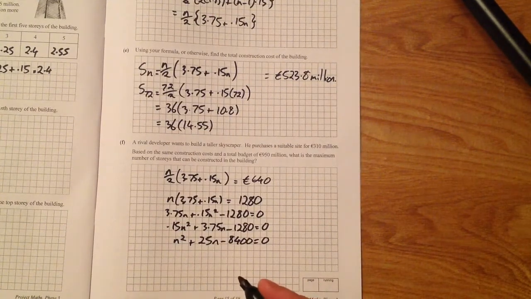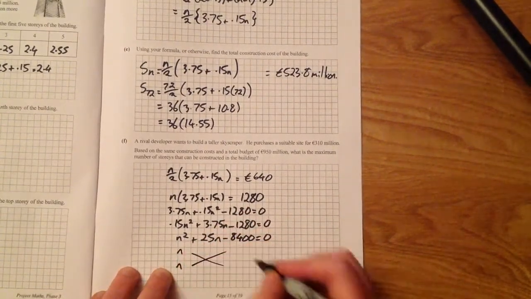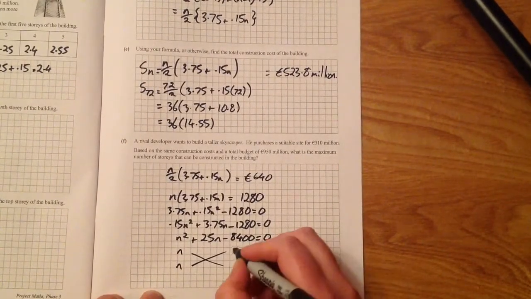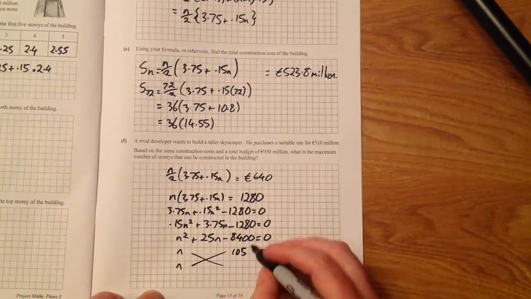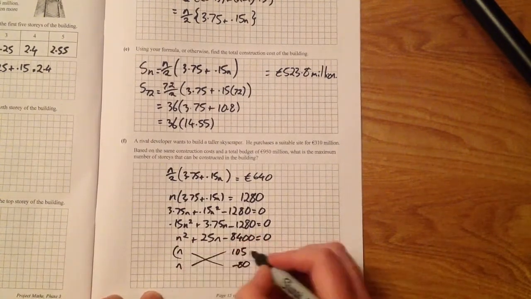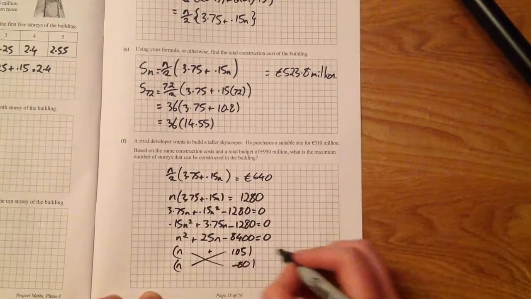As it turns out, guys, you can actually factorize it this way, where the factors of 8,400 are going to be 105 and minus 80. So that means n plus 105, n minus 80. Remember, this is equal to 0.